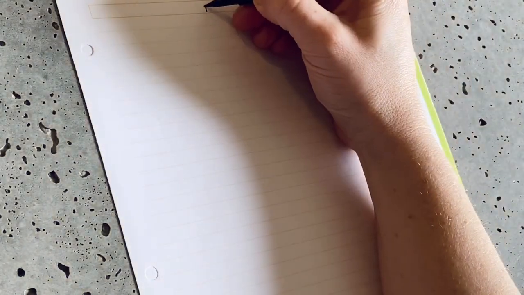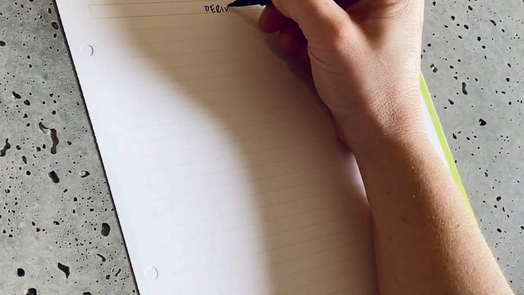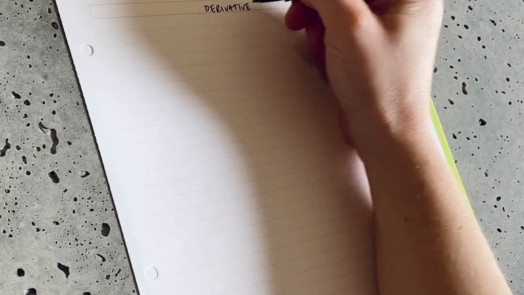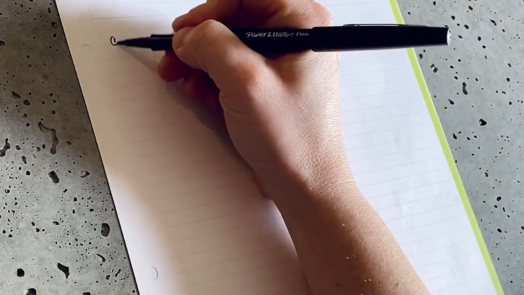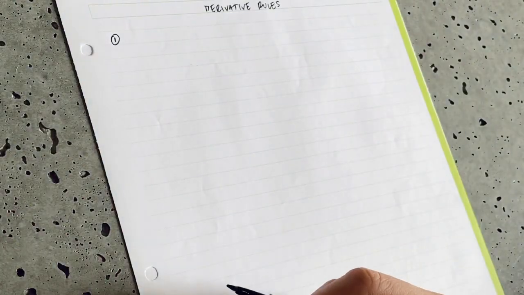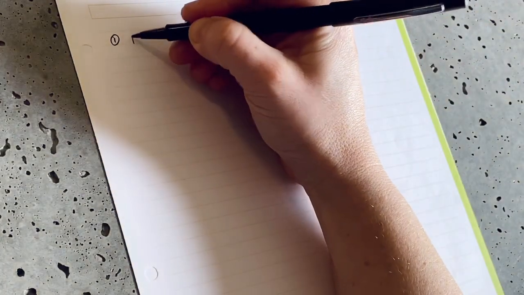All right, y'all. The first thing I want to do is go over some derivative rules. So here we go. Derivative rules. And the first rule that I want to go over is the product rule. So product rule.